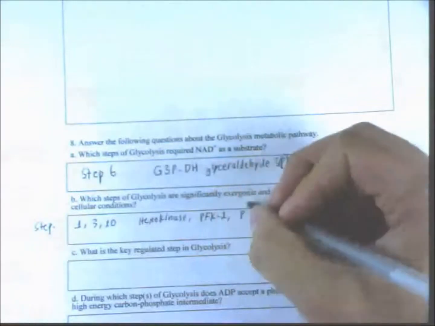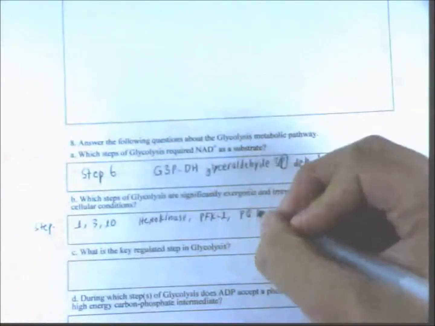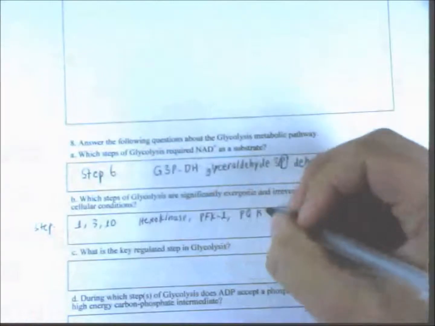What's the first one? Give me the enzymes. Hexokinase, right? PFK1, PFK1. What else? Phosphofructokinase is PFK. So PG kinase, right? That's phosphoglycerate kinase. You want me to write it out? Or do you understand it? Okay. Phosphoglycerate kinase and pyruvate kinase.